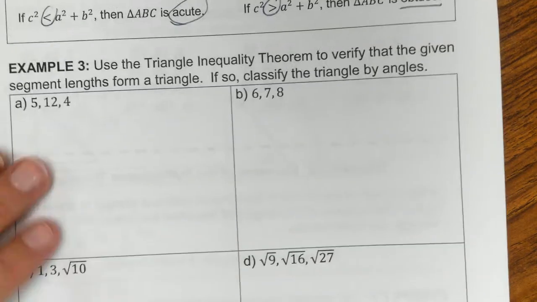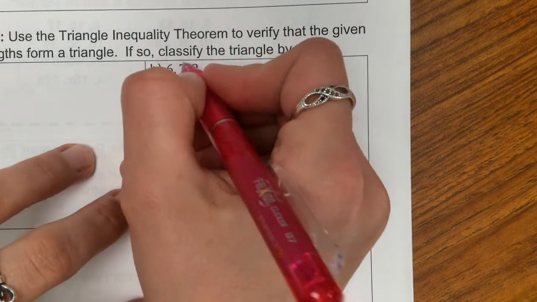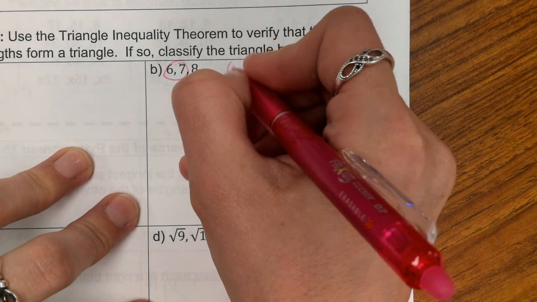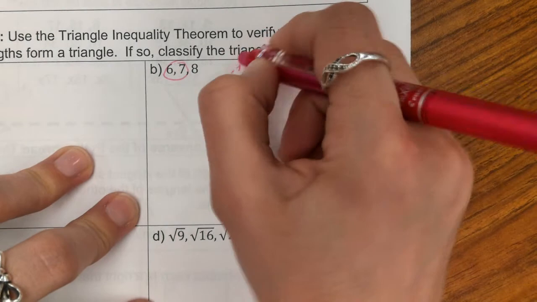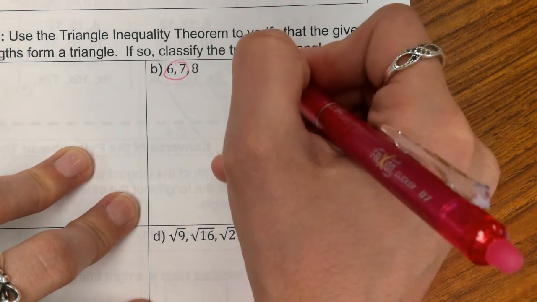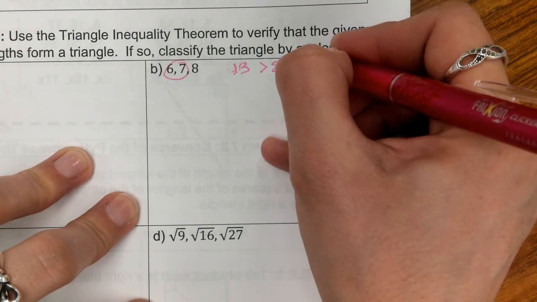On C, we need to first figure out if it's a triangle. So let's take our two smallest sides and compare them to our largest side. 6 plus 7, I'll write that out, is going to give us 13. This is going to be greater than the longest side. So yes, we have a triangle.